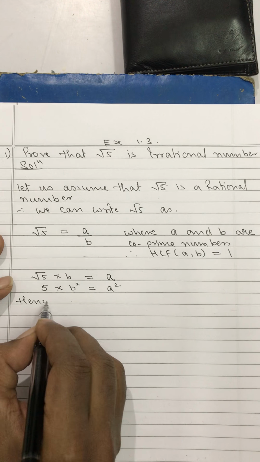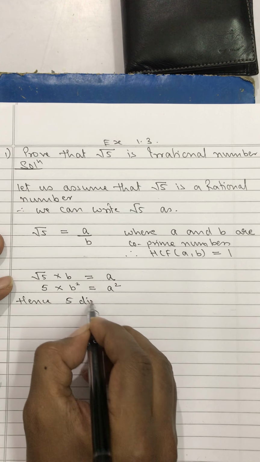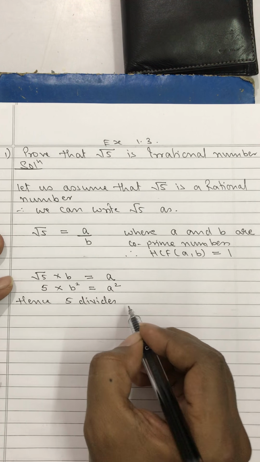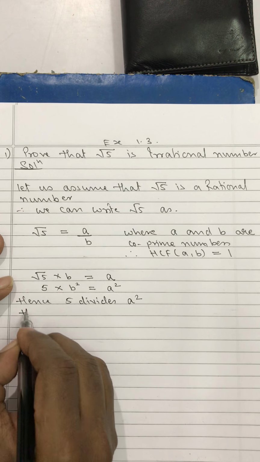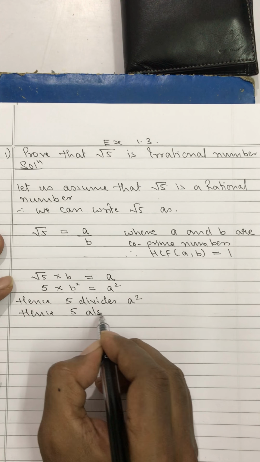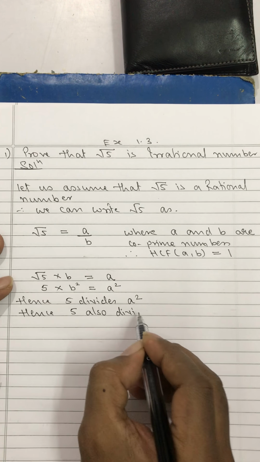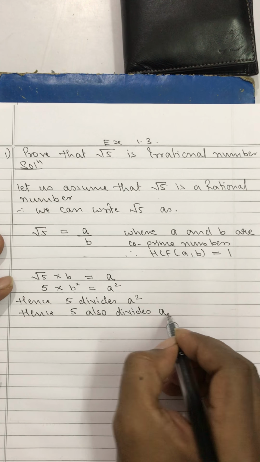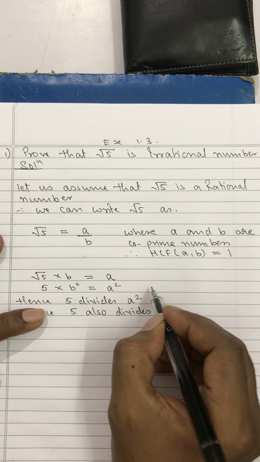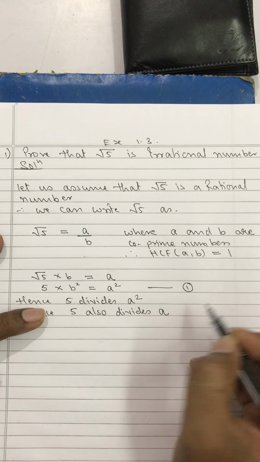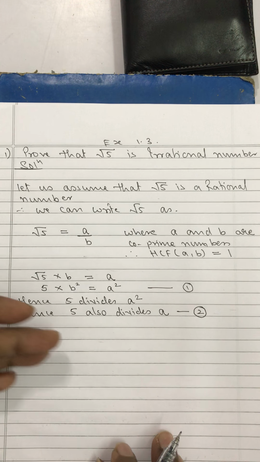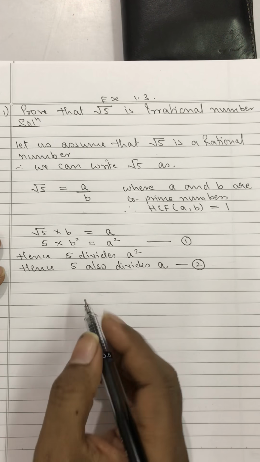Hence 5 divides whom? A square. Hence 5 also divides A. Means 5 is a factor of A. But before that, I have to label this as 1, and this will be my 2. Fine. 5 is a factor of A.